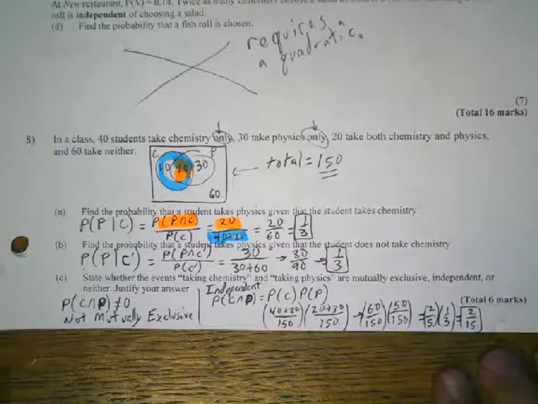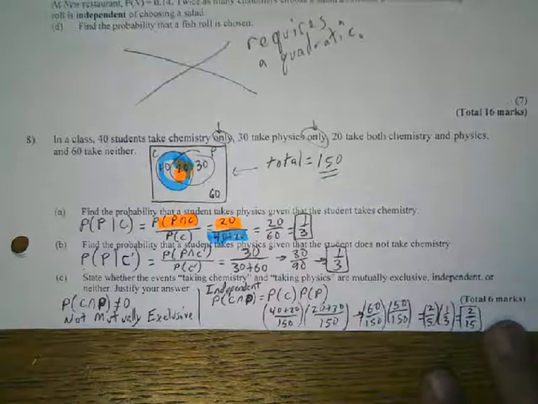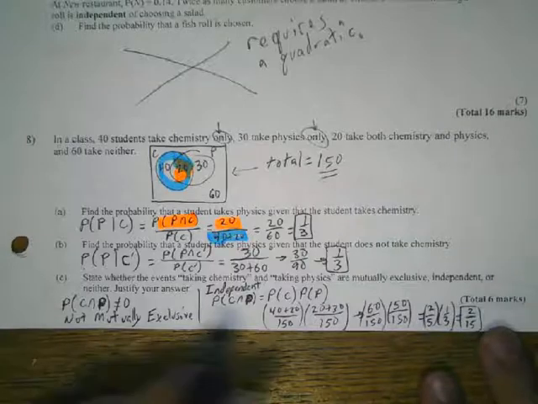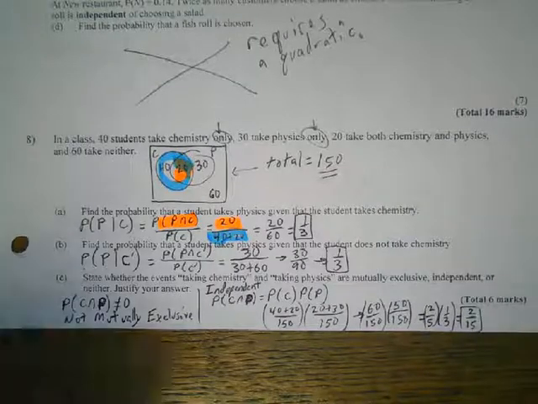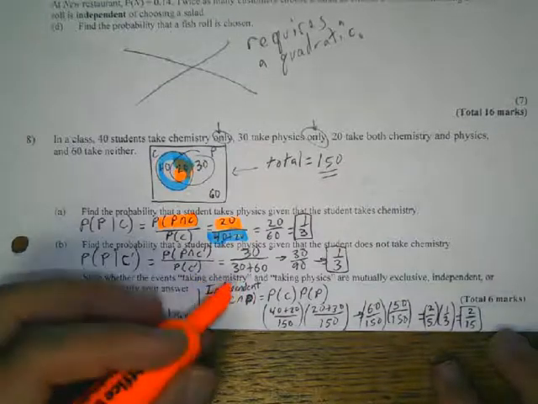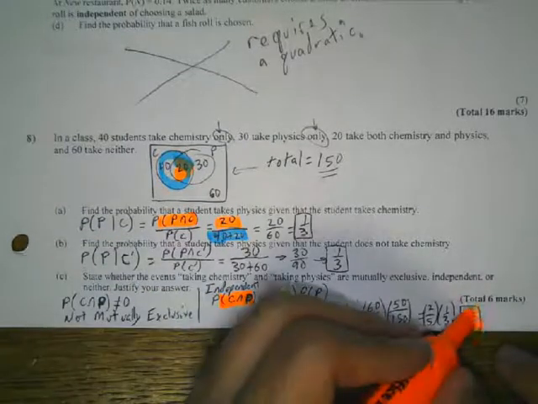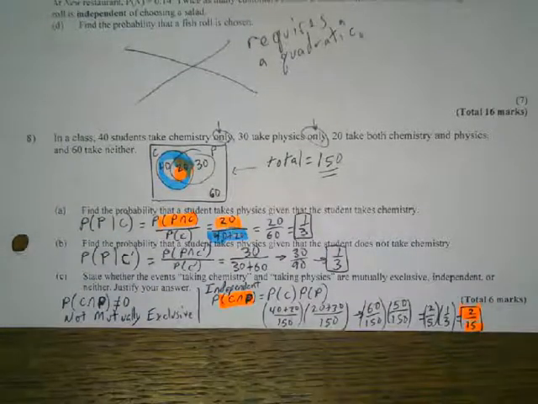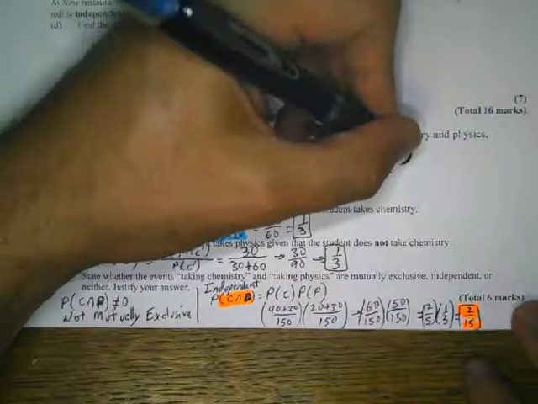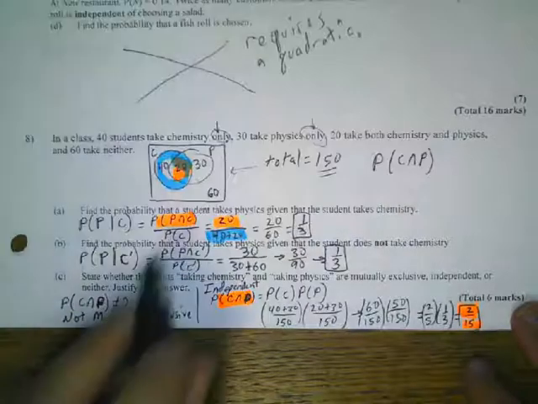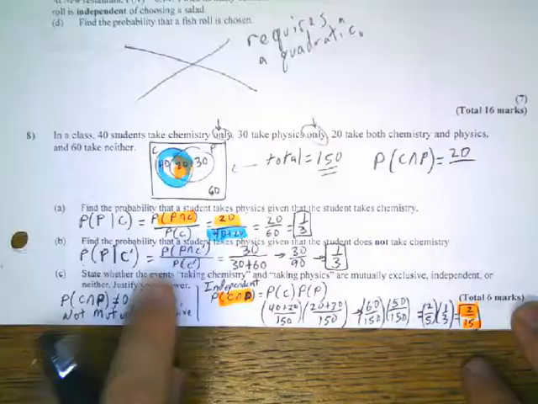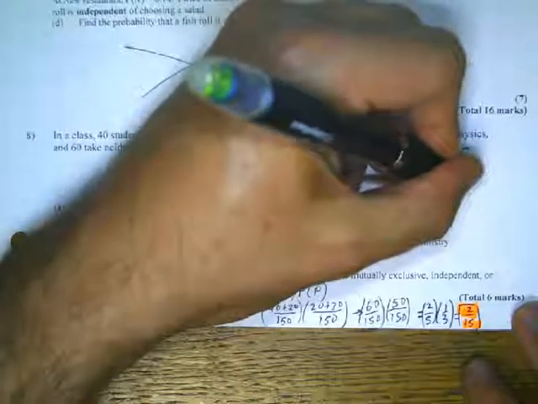And we already said, so this is the intersection of C and P, right? So let's figure out the probability of the intersection of C and P. The intersection here is 20, and the total here is 150, which is equal to 2 over 15.